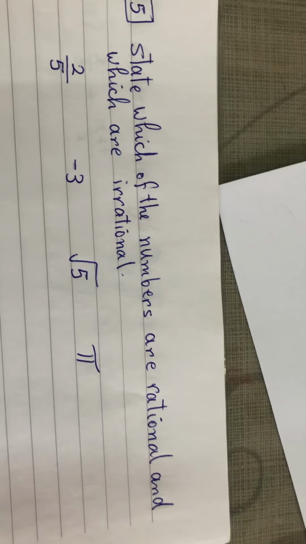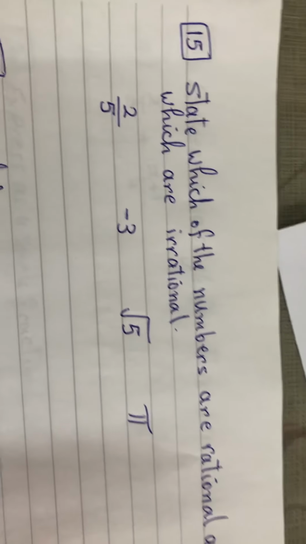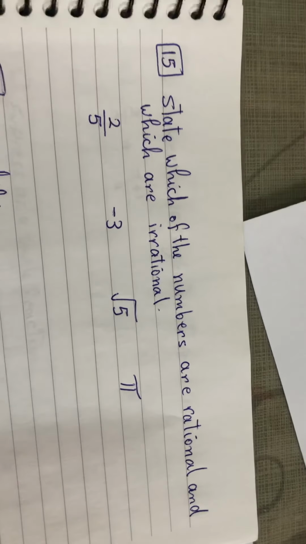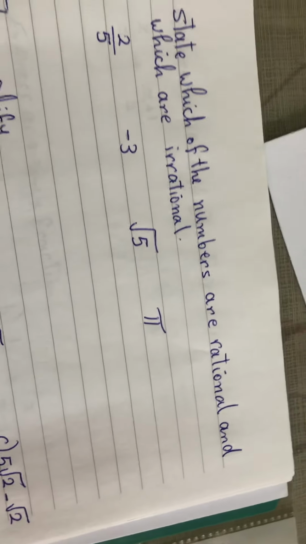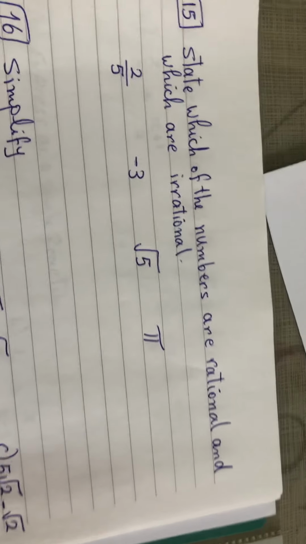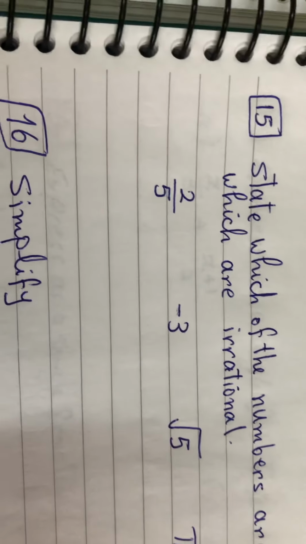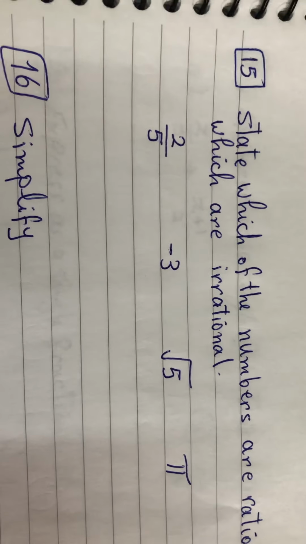Now, question number 15. State which of the numbers are rational and which are irrational. A rational number is any number I can put in the form of a fraction A over B, but B not equal to 0. And an irrational number is like a number I can't get the exact value of, such as a square root. So 2 over 5 is a rational number. Negative 3 is a rational number because I can put it over 1.